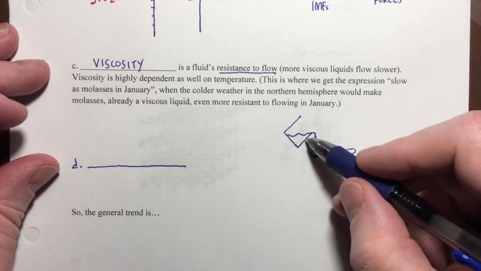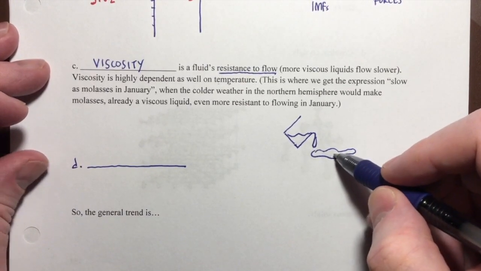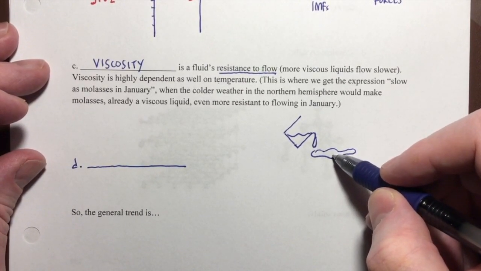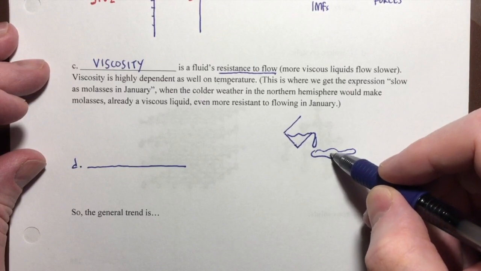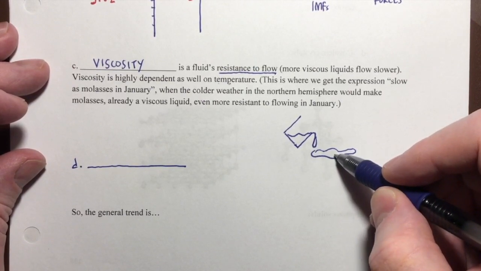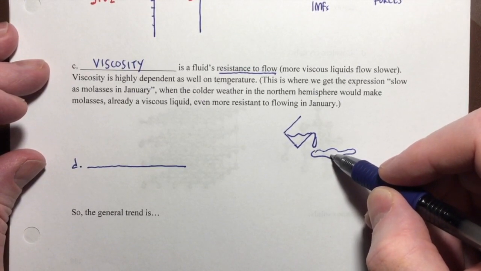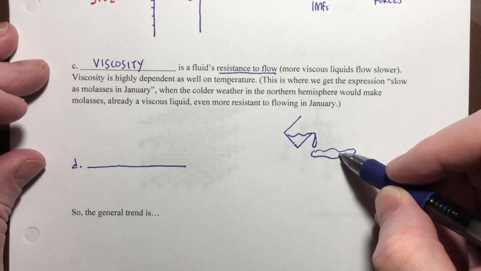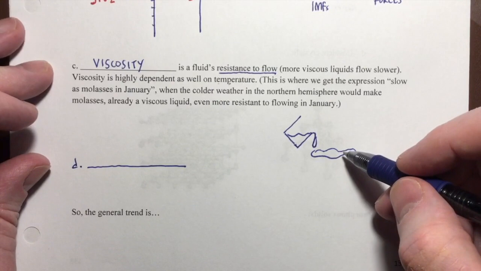The stronger the intermolecular forces are between the molecules in this liquid, the more they are going to attract each other. And as the attractions become greater, the ability of one molecule to slip past another and flow is diminished.